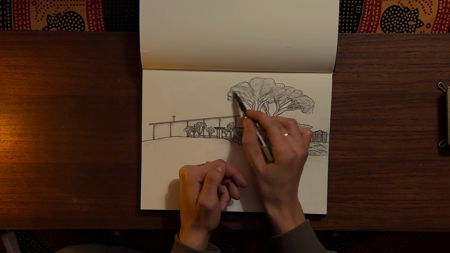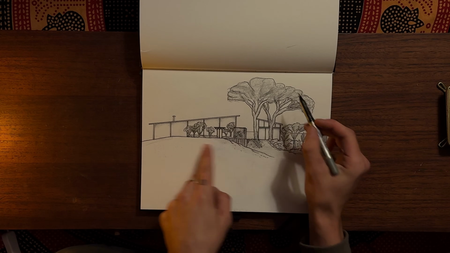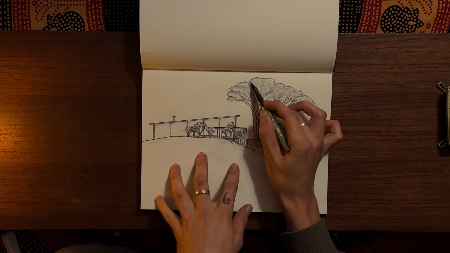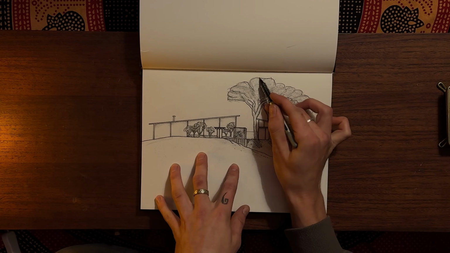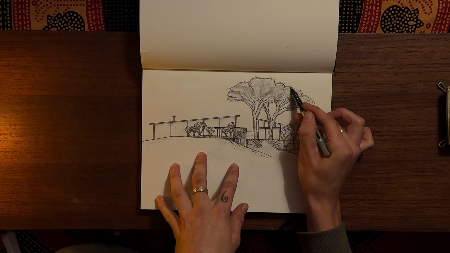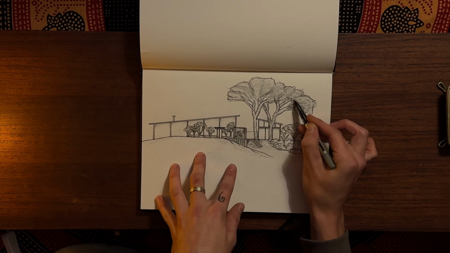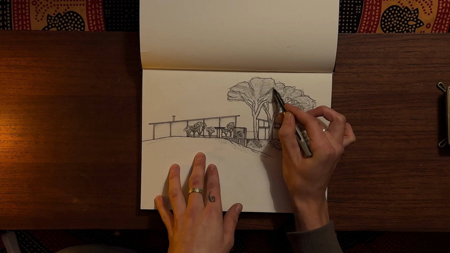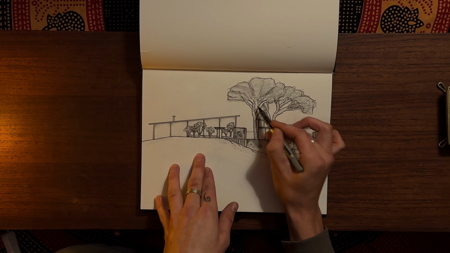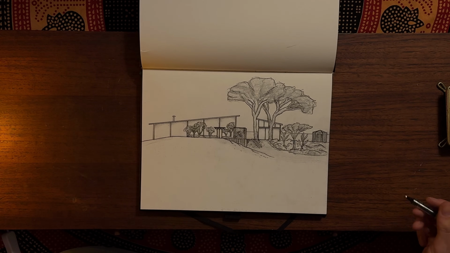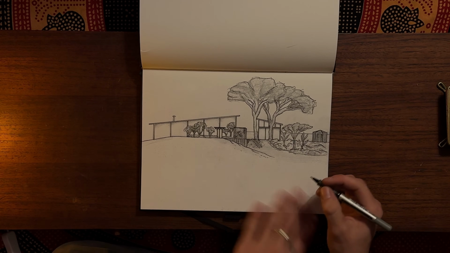Yeah, we're missing a couple of things, like for example the bushes that would be running along the side, but that's okay. I think that looks good.